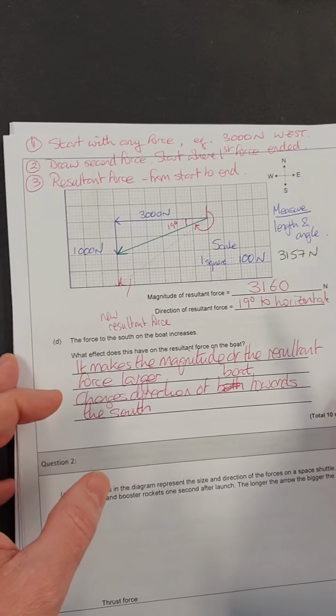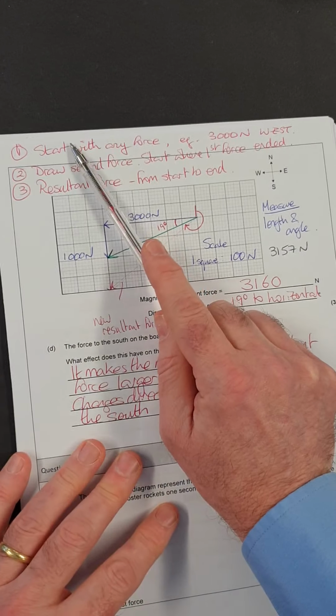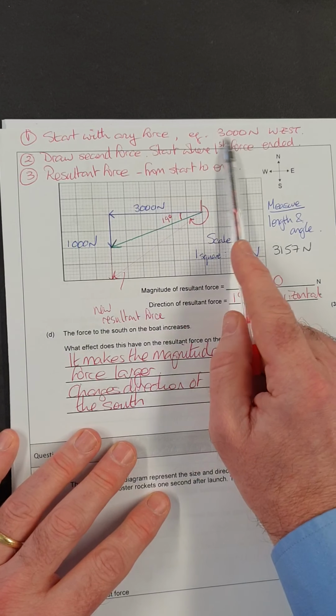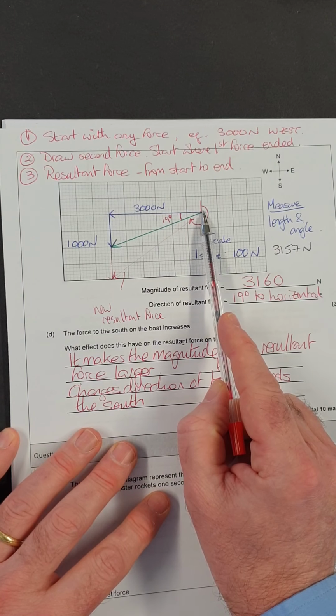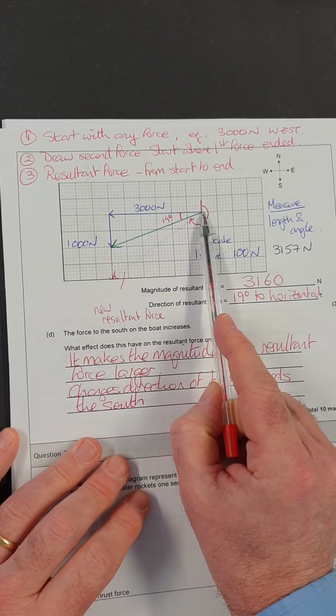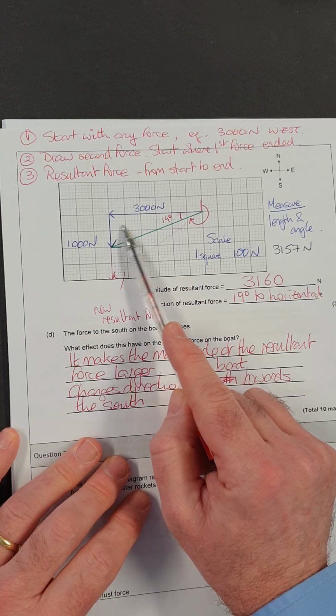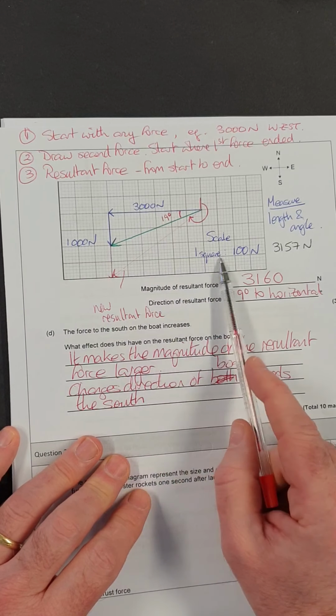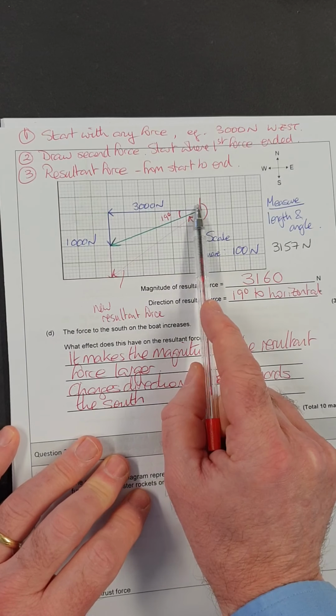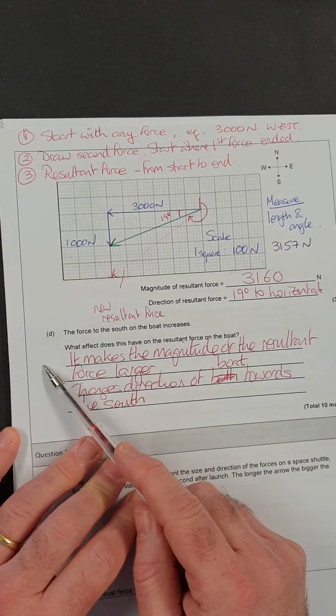So the first thing to draw my vector diagram is I start with any of the forces. For example, I might start with the 3,000 Newton force west, and I pick a scale and I draw that force. Okay, so I've said that 6 of the big boxes correspond to 3,000 Newtons. So one of the little squares is 100 Newtons. Okay, so I drew that force first of all.